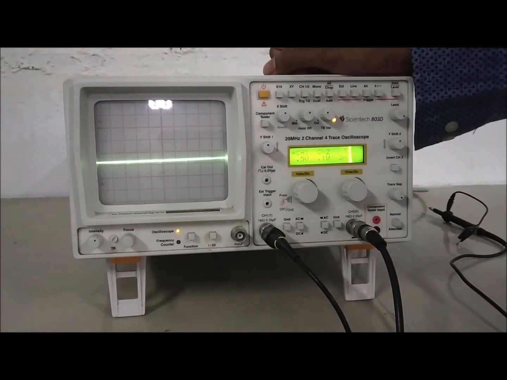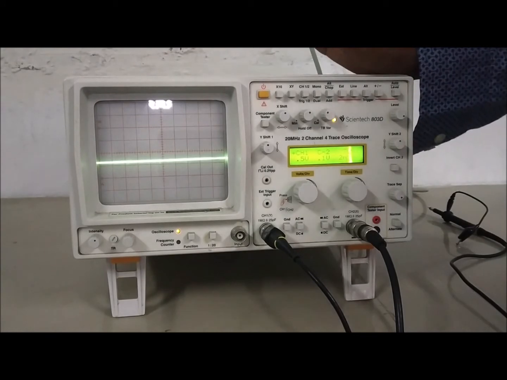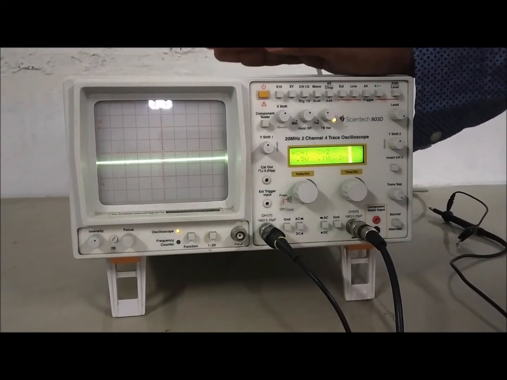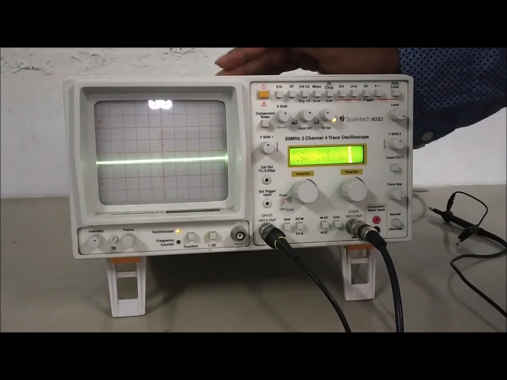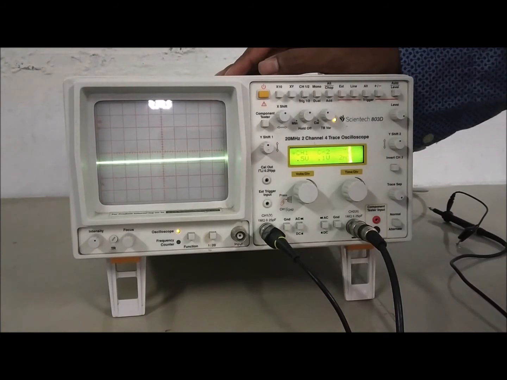So as of now, we have discussed how to turn on the power on the CRO, and how to keep the signal, and how to give the signal from the CRO probe to the CRO, how to see the signal in channel 1 and how to see the signal in channel 2, and also how to see the signals of both channels simultaneously.